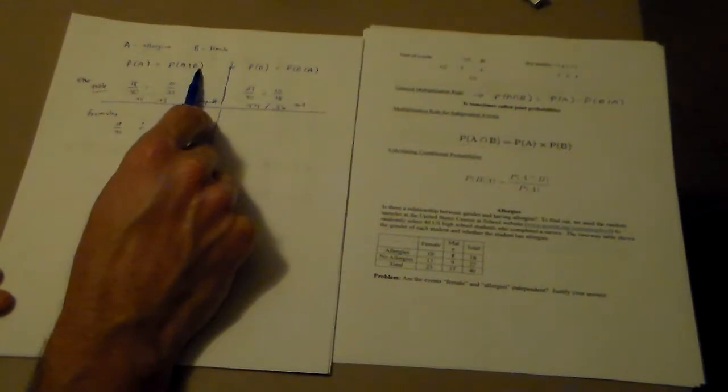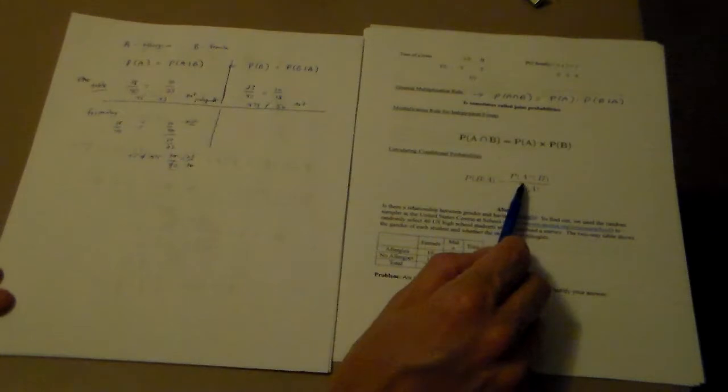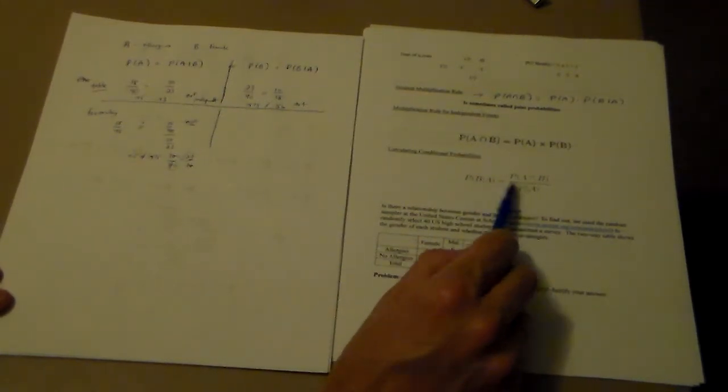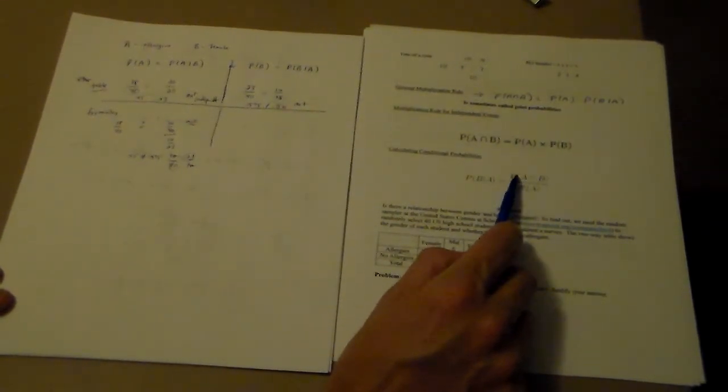Let's just review this. Probability of A given B is the probability of both, divided by the probability of B. See how it says this? First B, then A. So this is second. That goes in my denominator. And then we have A and B. If I did probability of B and A, it would be the same thing.